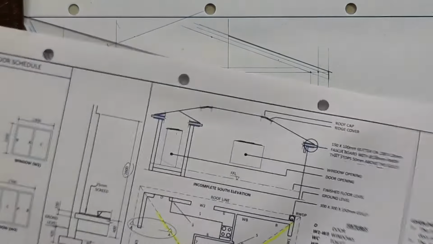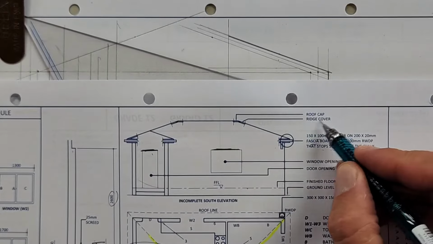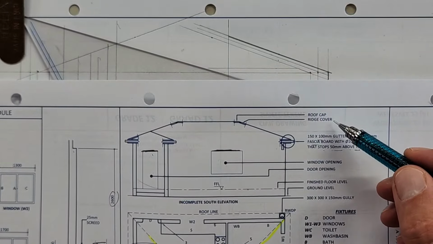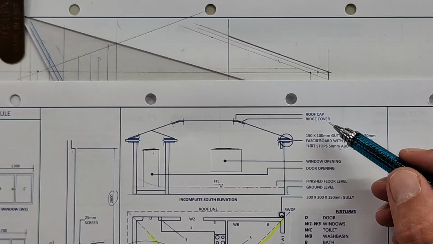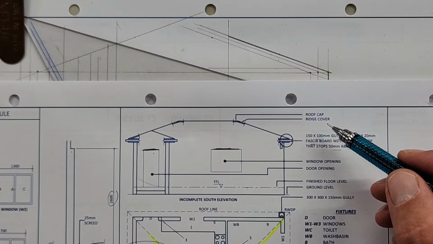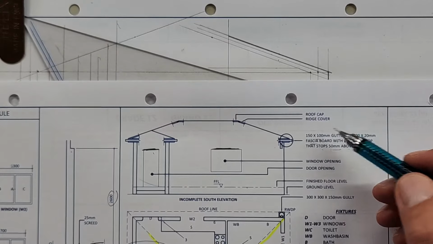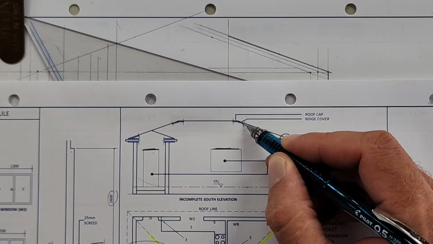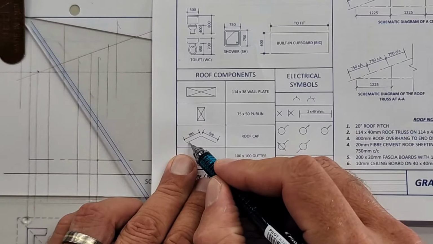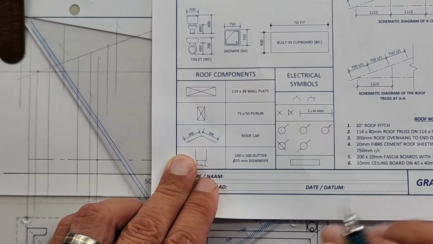Okay, this roof cap and the ridge cover, do they say anywhere the size of the ridge cover? Okay, now I see where they actually specify that width, okay? It's actually on the top, it's that cover running on top of it, okay?